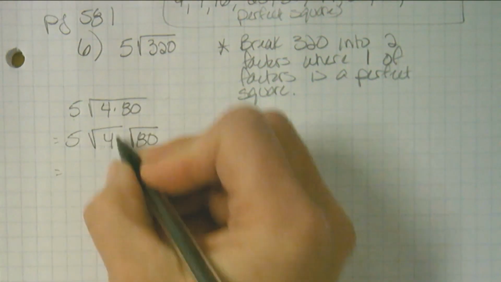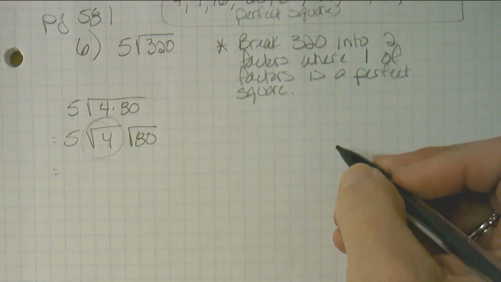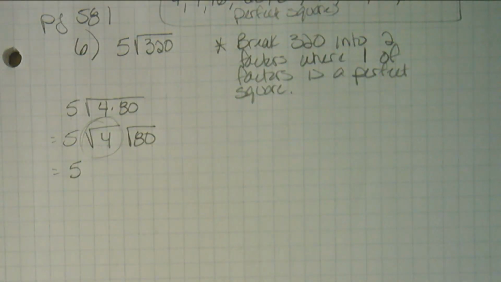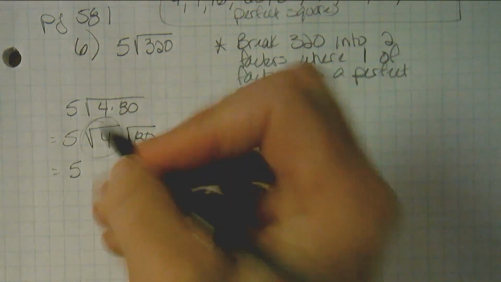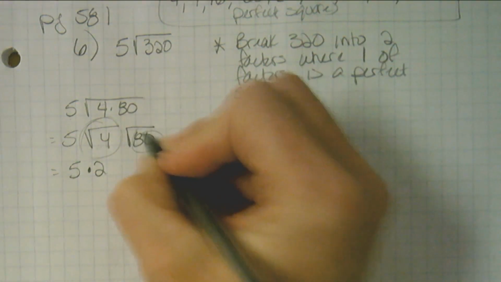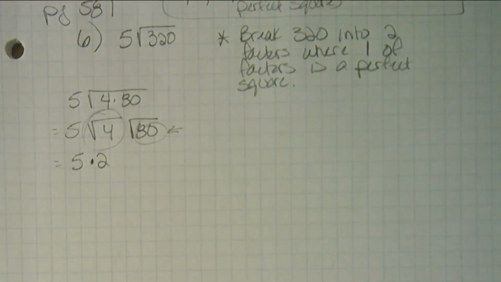All right, so now I'm going to apply my perfect squares. There's that 4, square root of 4, that's a perfect square. What is the square root of 4? Sit up, Jacob. What is the square root of 4? Ashton? 2. So I have 5 times 2. Now 80. Does 80 have a perfect square factor? Isabel? What is it? 4 for sure, right? And you're like racking your brain, aren't you? Use 4. Just use 4.